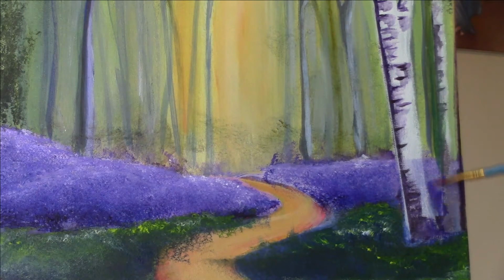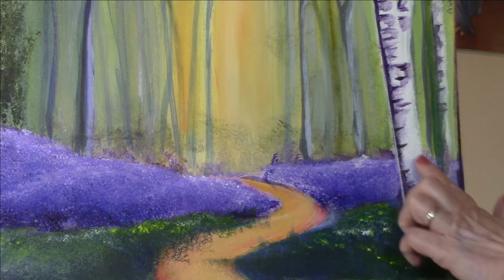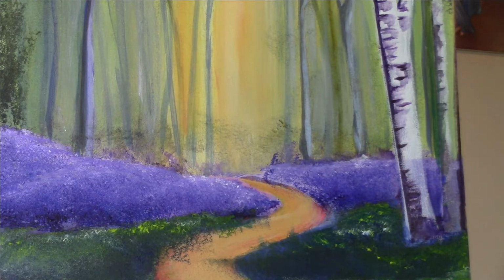There you go. It's going to be in the shadow anyway, so I'm going to put the dark one there. And then you create a very straight line as well. So I will be doing the same on that side. Should be dry now. Oh, how lovely.